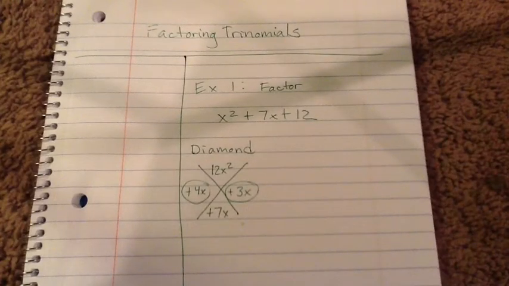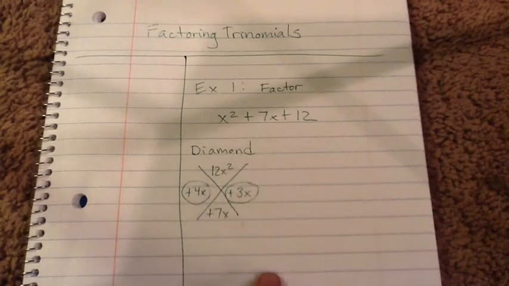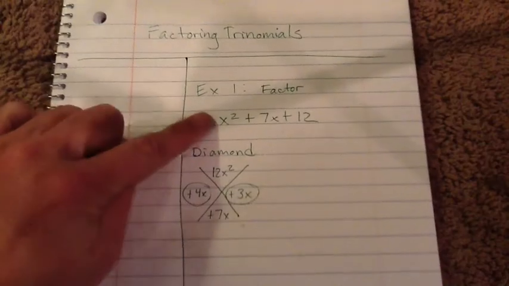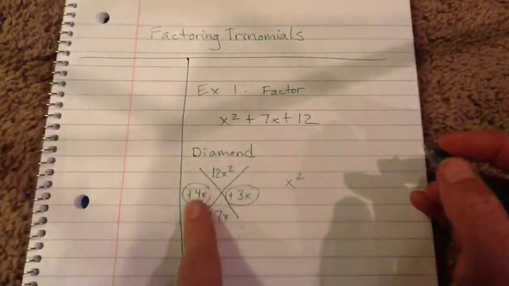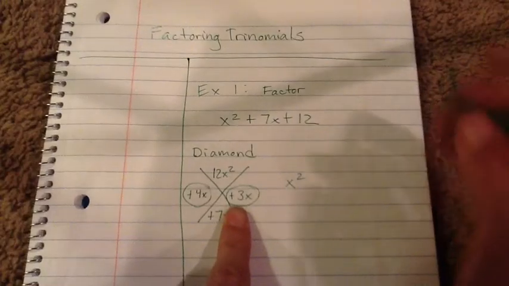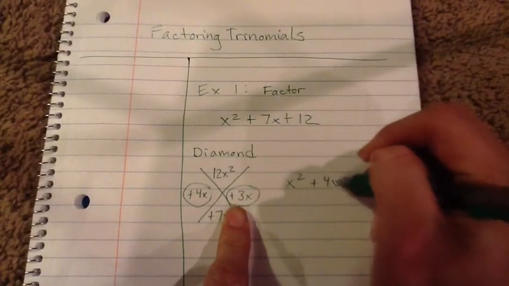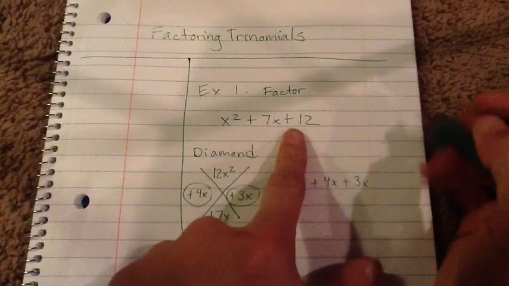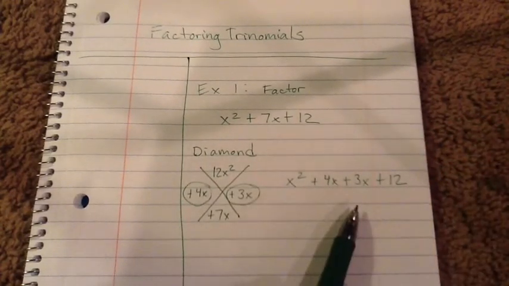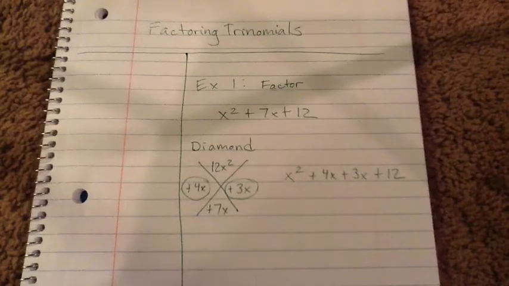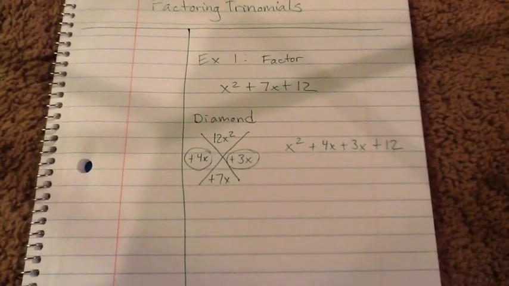So all you're trying to do now is rewrite your trinomial as a 4-term polynomial, and then you're going to use factoring by grouping. So, same first term, x squared. Rewrite the 7x with two terms that still equal 7x: plus 4x plus 3x, same last term, plus 12. There's your four terms. Now you're going to take those four terms and factor by grouping.